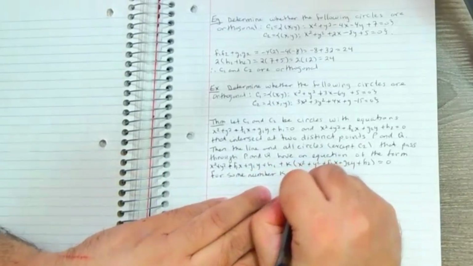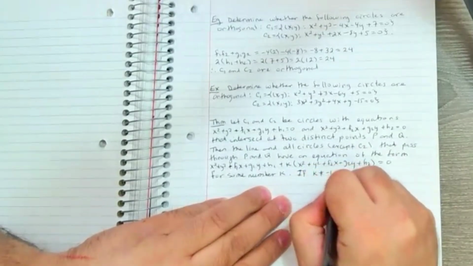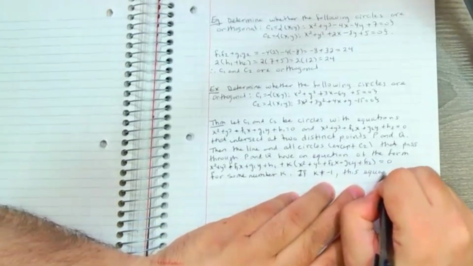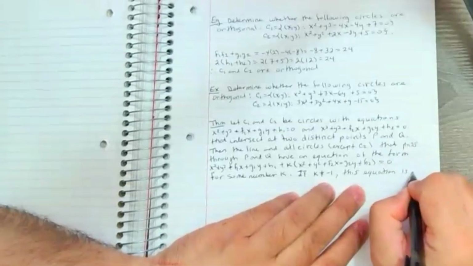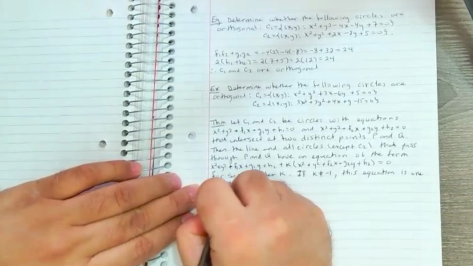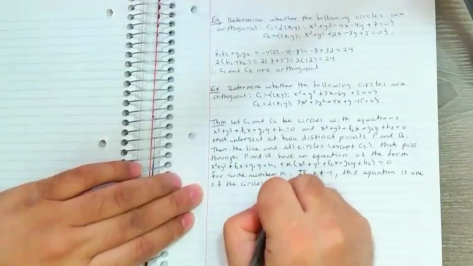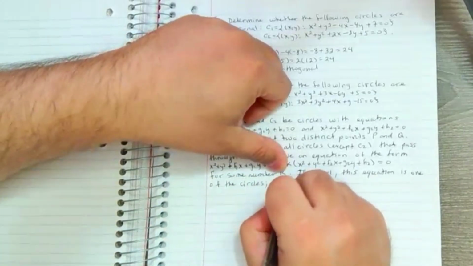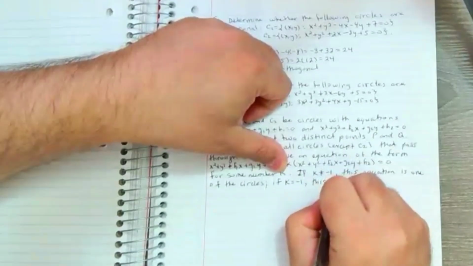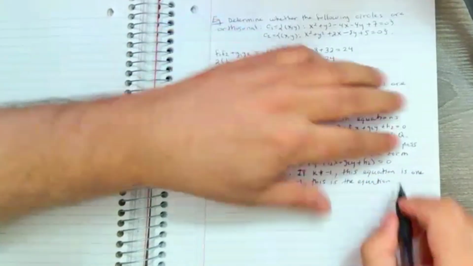Now, if that number k is not equal to -1, this equation is one of the circles, and if k is equal to -1, this is the equation of the line.